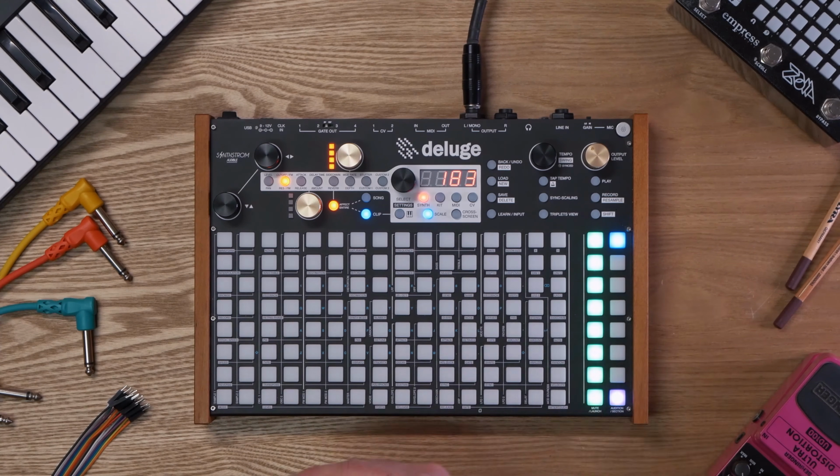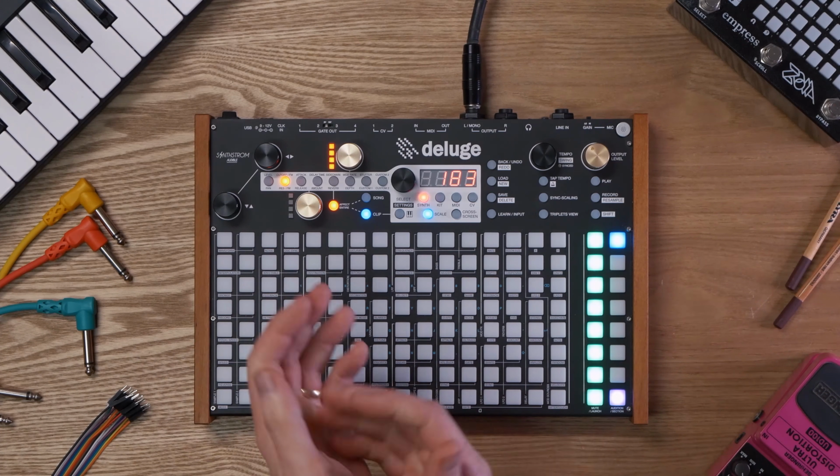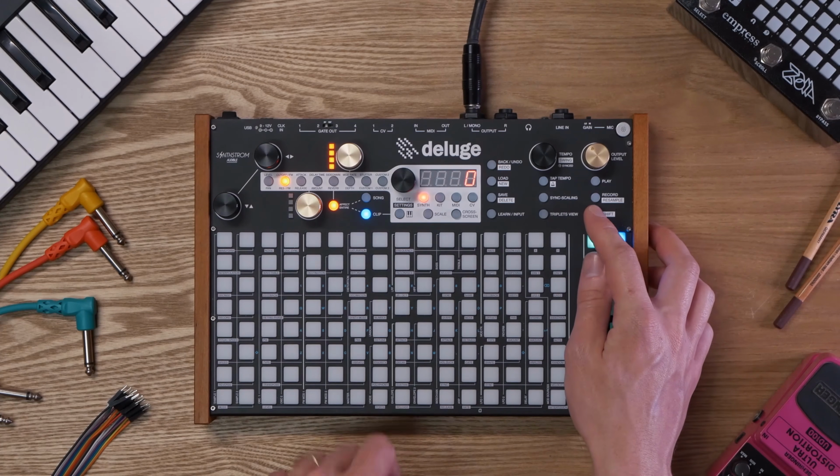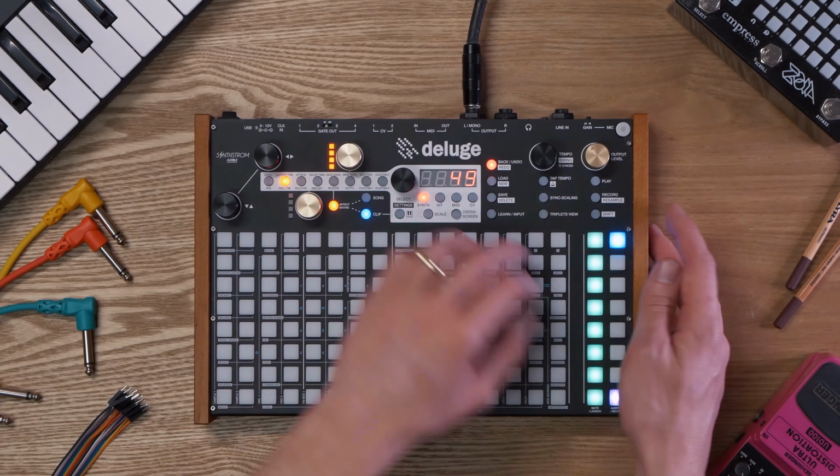Great. So using the second envelope, let's say I wanted a little bit of noise to sort of fade in over time as I'm holding down those chords. I'm going to hit noise. We'll turn up the level of this and let's have a listen.